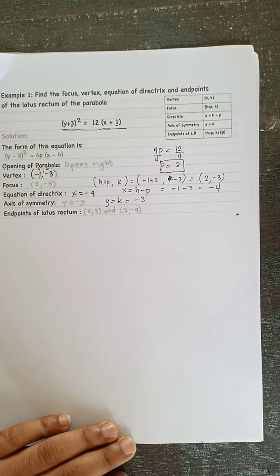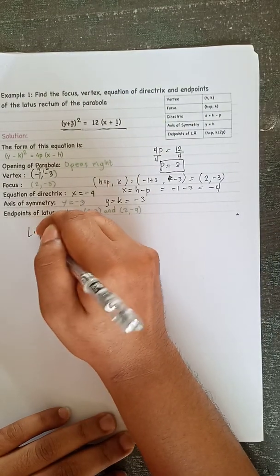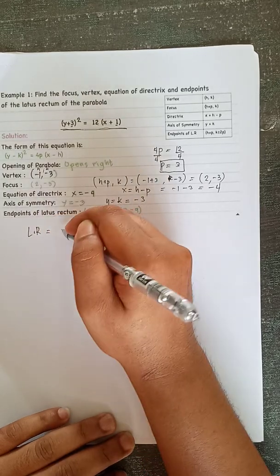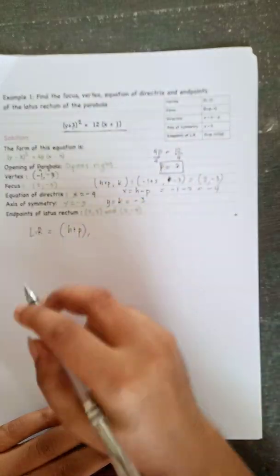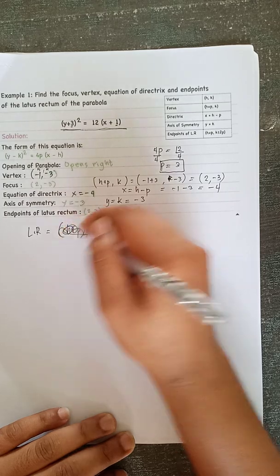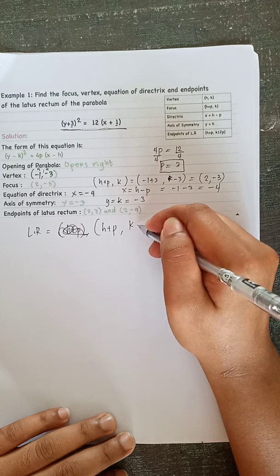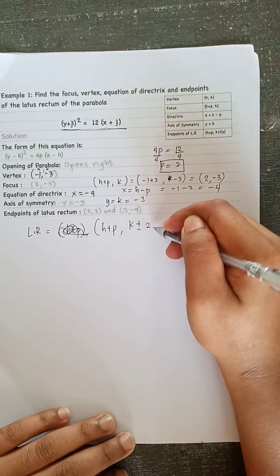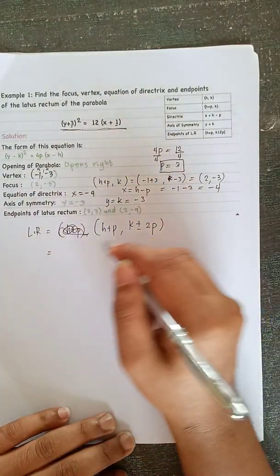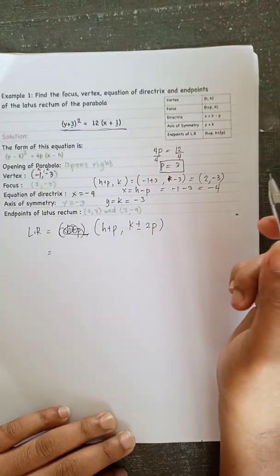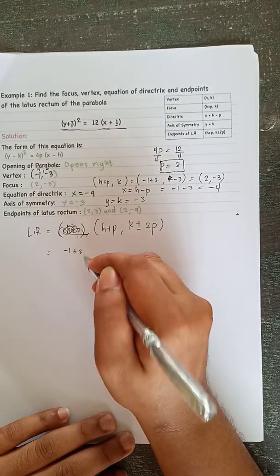Next is finding the endpoints of the latus rectum. So in finding the latus rectum, or the LR, we will use the formula h plus p and k plus or minus twice of p. So we have here h plus p, which is h equal to negative 1 plus p equal to 3.